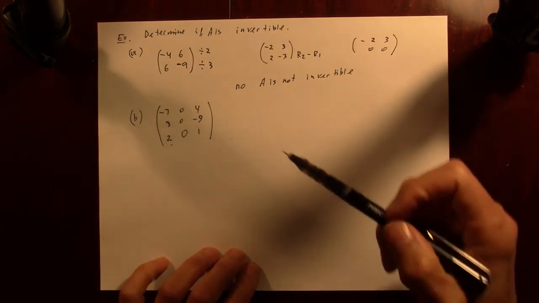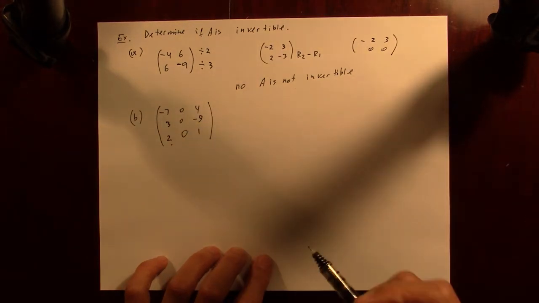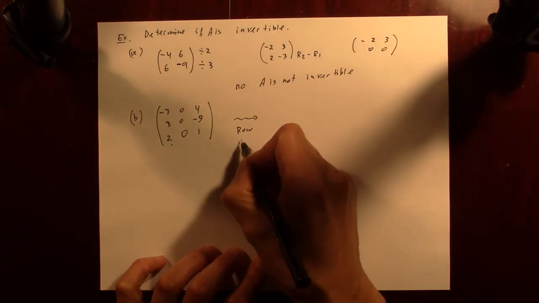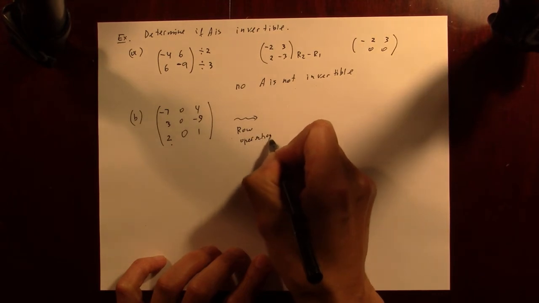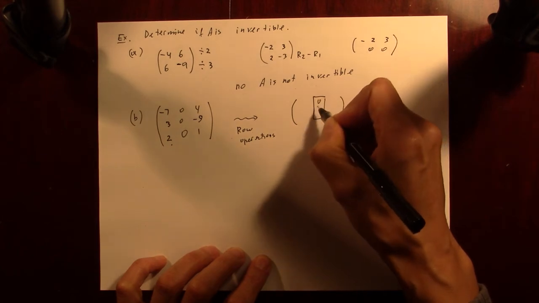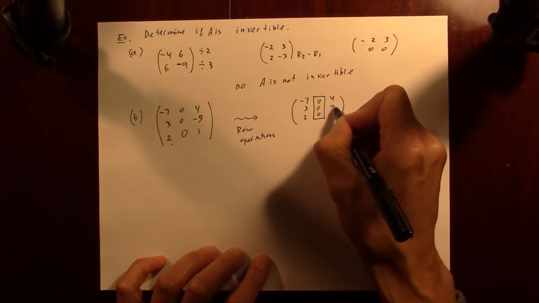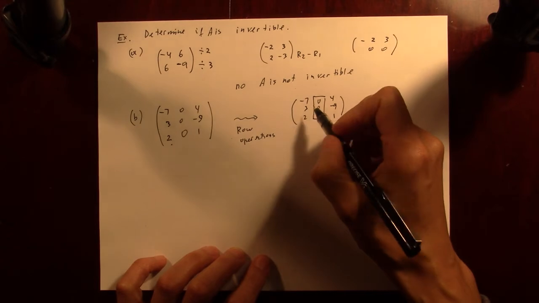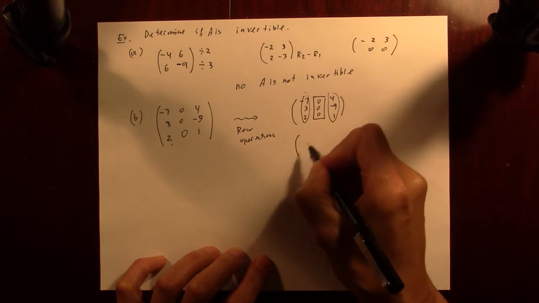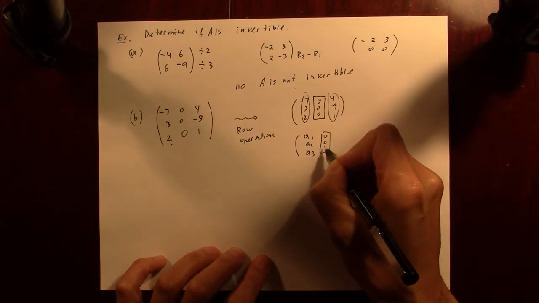B, we have the matrix negative 7, 0, 4; 3, 0, negative 9; 2, 0, 1. Now just imagine if we do row operations, no matter what kind of row operations we do, our column of zeros is going to stay as zeros. The other elements might be changed to something, but no matter what we do, we're going to get a column of zeros.